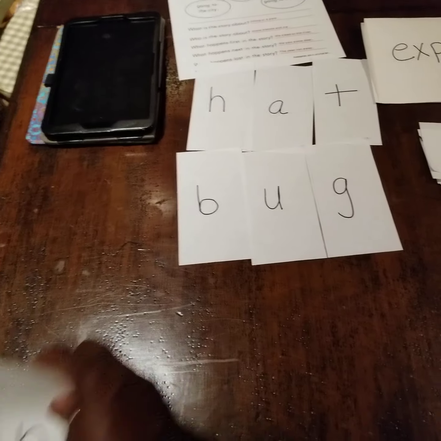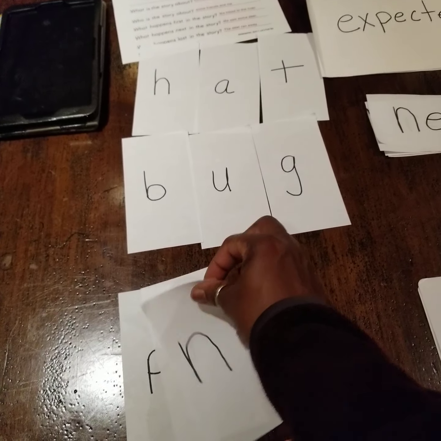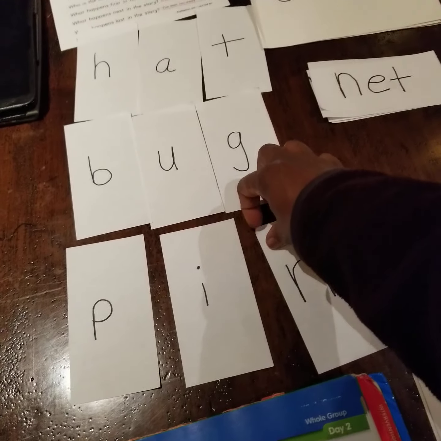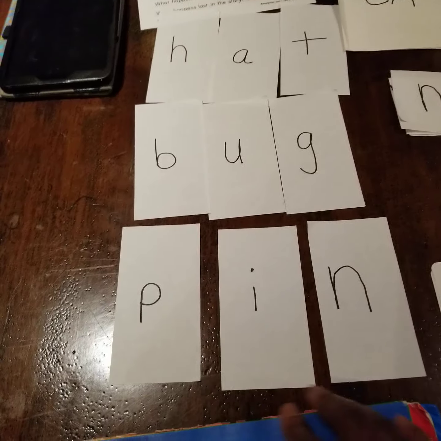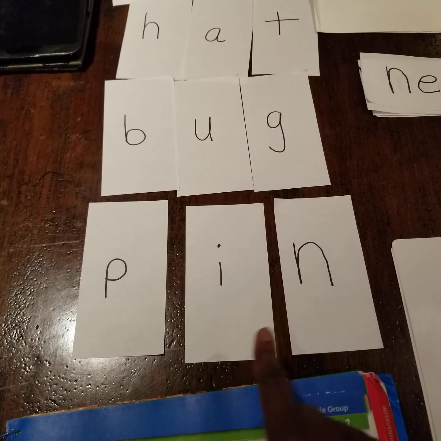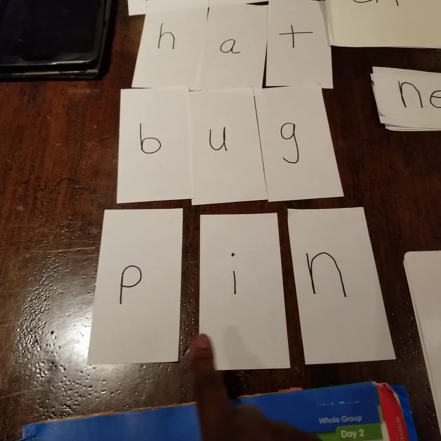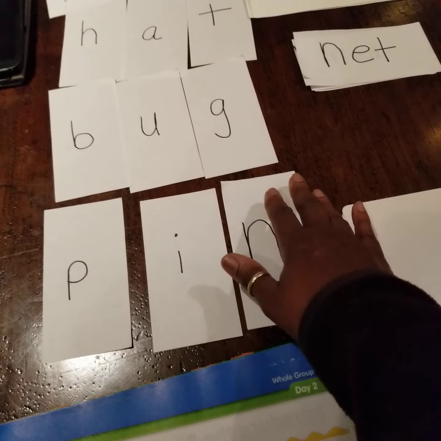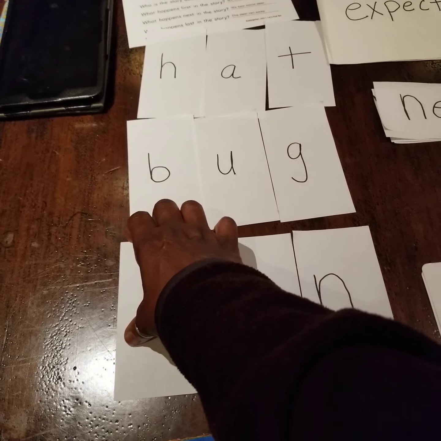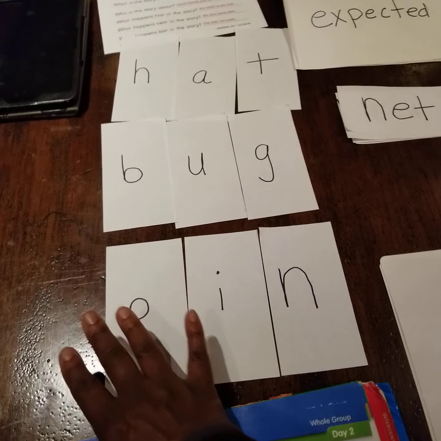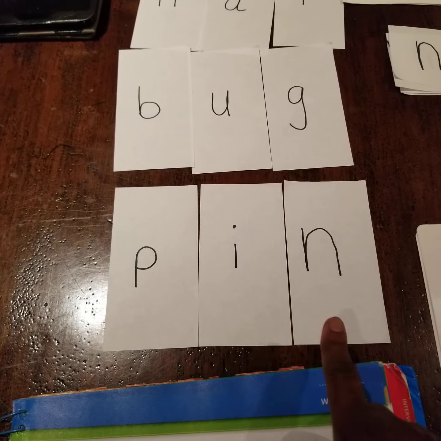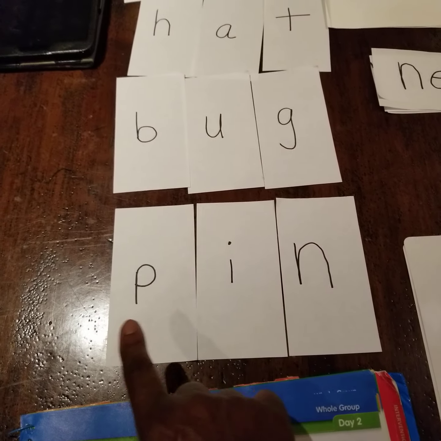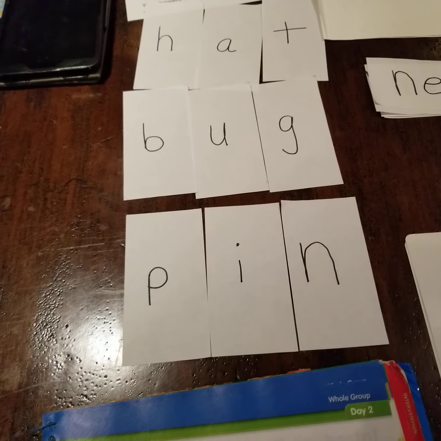Our next word is we have p, i, n. And if I bring those sounds together, we have pin, pin. Good job.